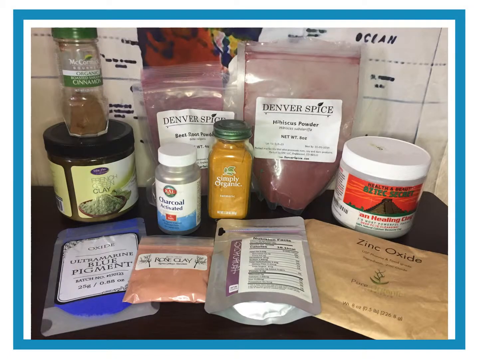So you can see cinnamon and turmeric. I also here have a few different things. So you can see the blue pigment. Next to the blue pigment is rose clay. We can use clays to get color in our products as well. Rose clay makes a beautiful pink color. French green clay makes a green color. Bentonite clay makes another greenish color.